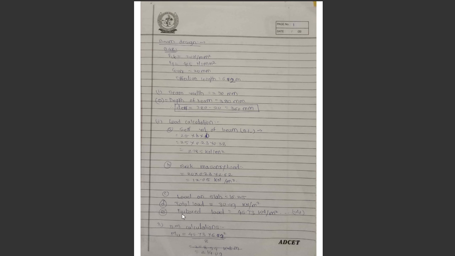After that, the total load will be calculated as addition of these three loads, and after that multiplying by partial safety factor, we will get factored load.